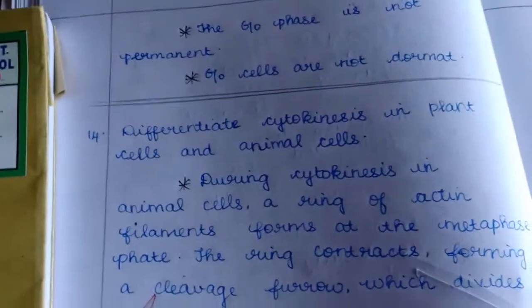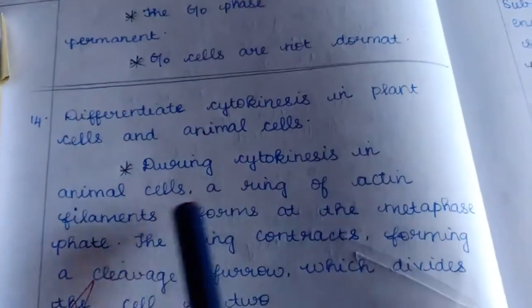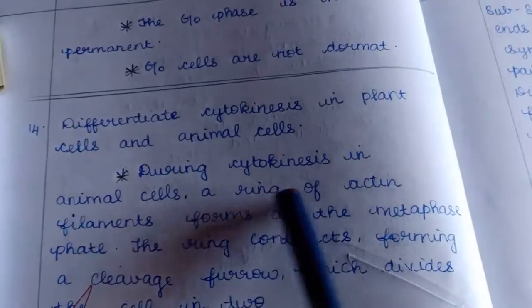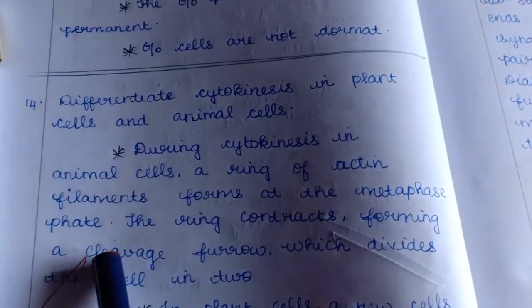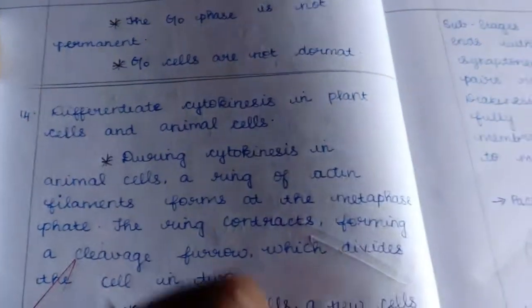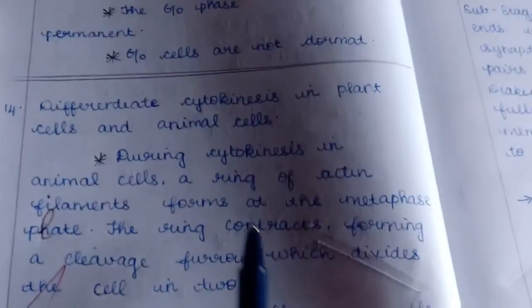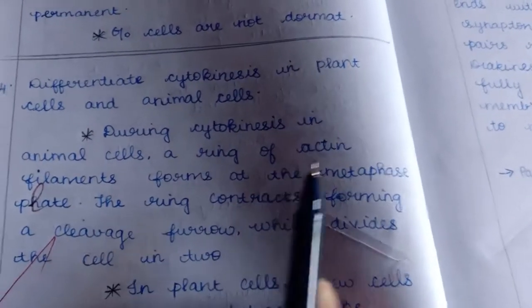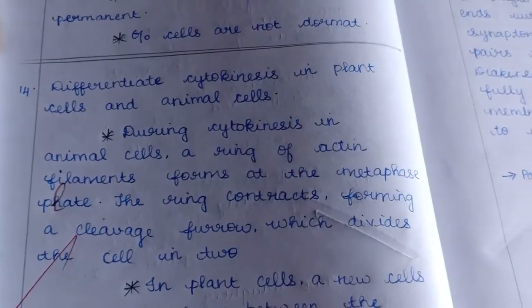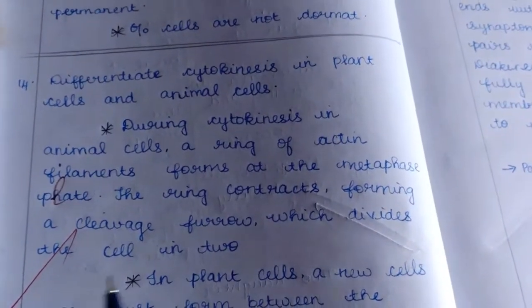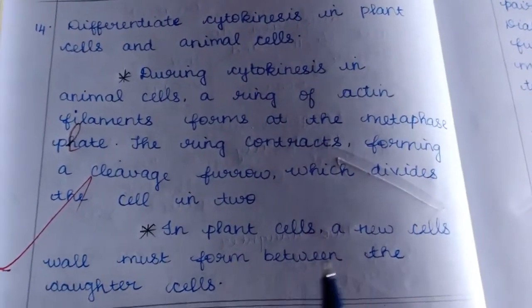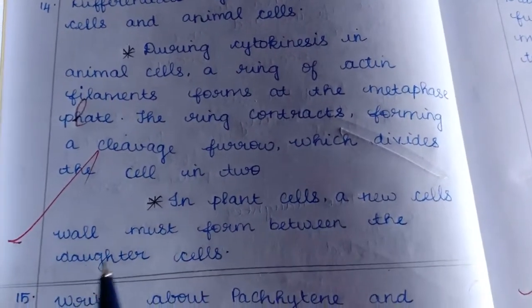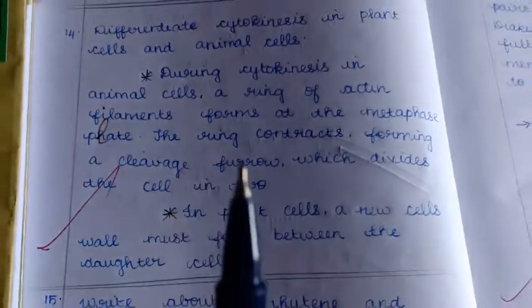During cytokinesis in the animal cell, a ring of actin filaments forms at the metaphase plate. They contract and a cleavage furrow is formed and the cell is divided. Whereas in plant cell, a new cell wall is formed. That is the basic difference.